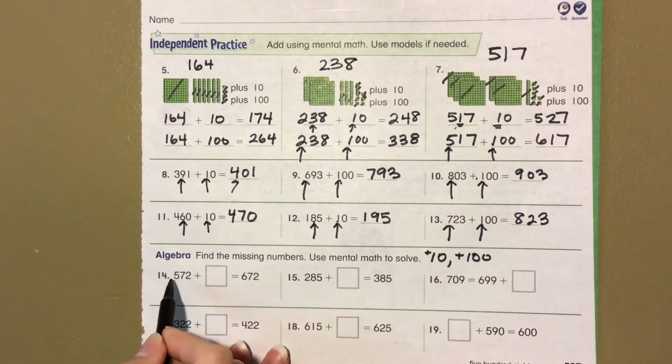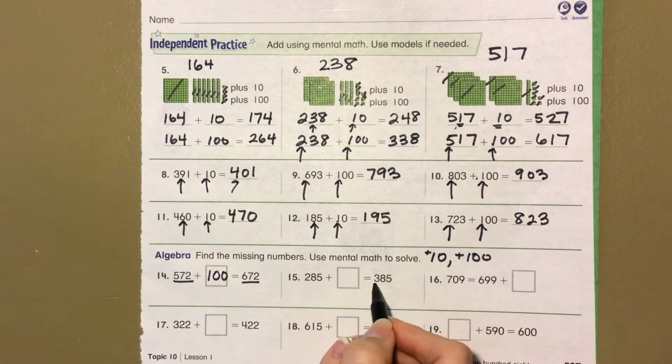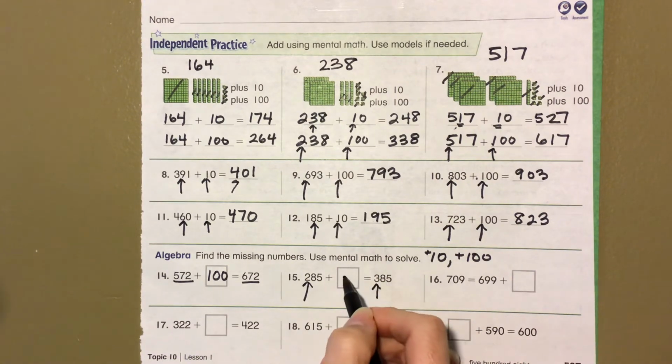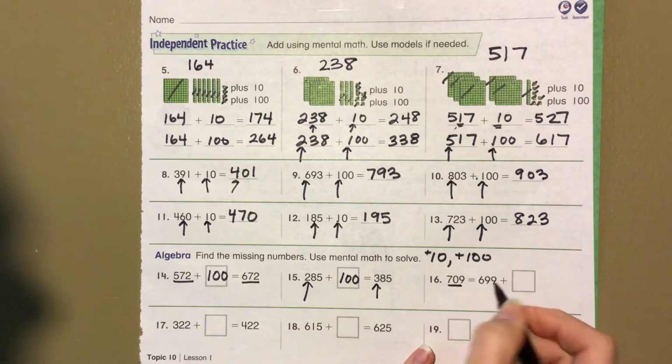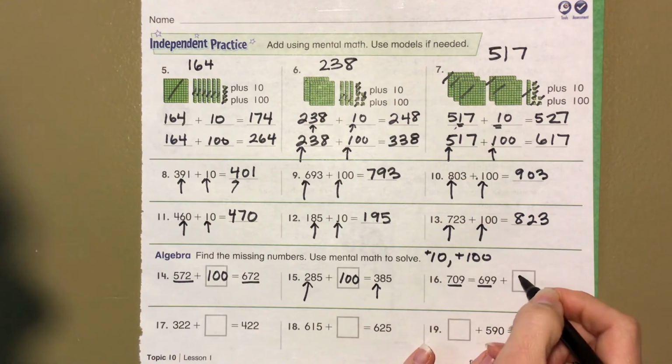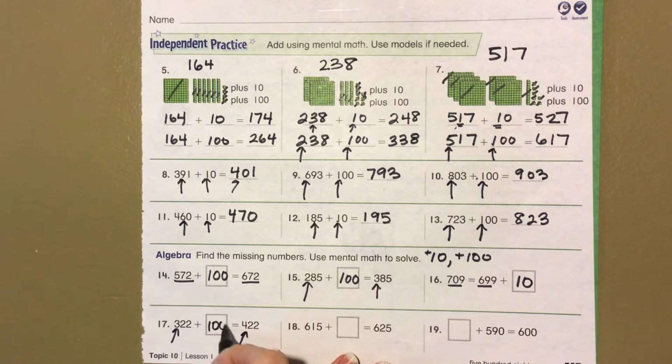So let's see, 572, and we get a sum of 672. I know I'm going to be adding up by 100. 285 plus something is 385. I can see that the number in my hundreds place has changed, so that's going to be plus 100. Okay, 709 equals 699 plus something. Well, we know we're not going to go up by 100, so that one's just going to be a 10. 322, we get a sum of 422, we have to add 100. 615 plus something equals 625, we're going up by 10.